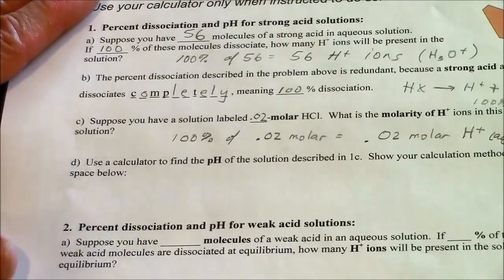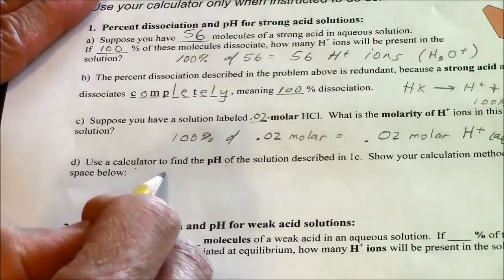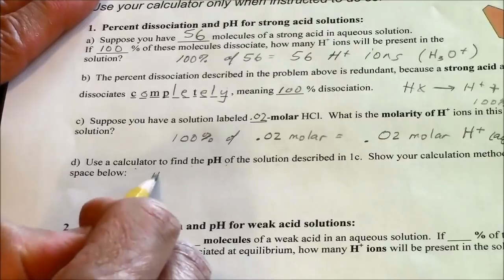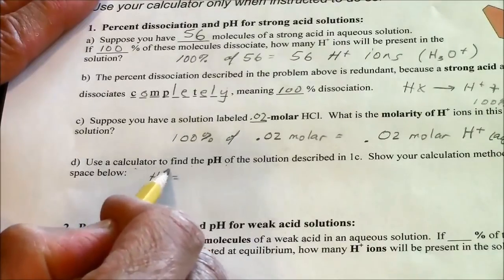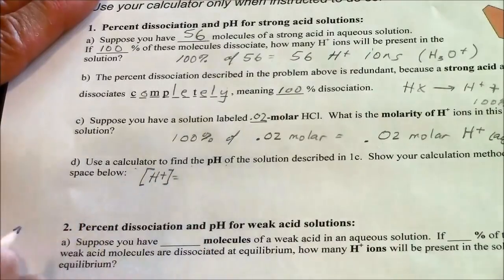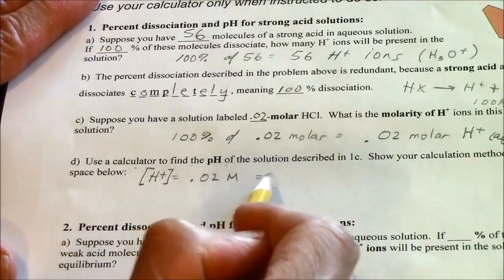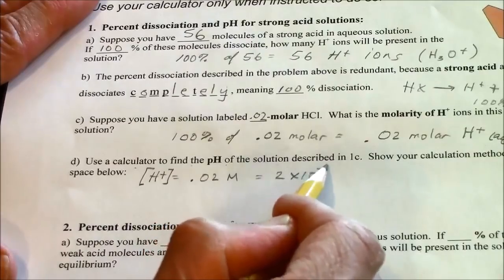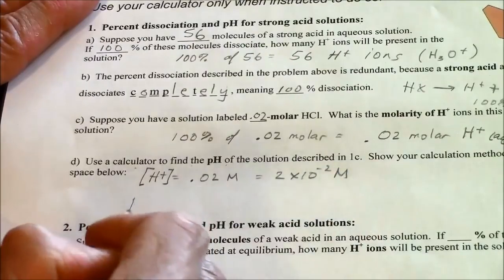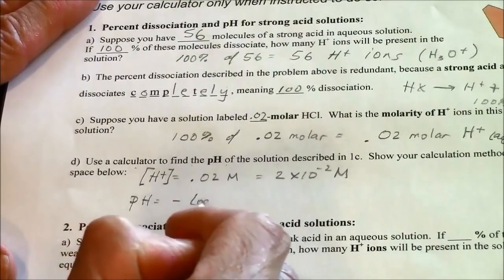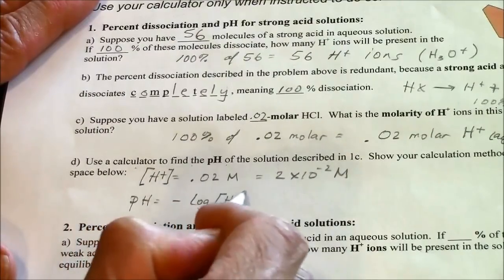The last question in this section says use a calculator to find the pH of the solution. We can actually do this without a calculator if you remember how to do logarithms. So the H+ ion concentration, which is represented by H+ in brackets, is 0.02 molar, which is 2 times 10 to the minus 2 molar. pH is the negative logarithm of the H+ ion concentration.